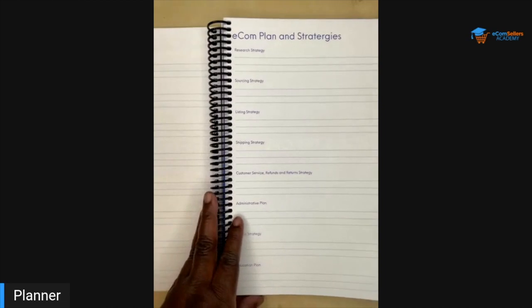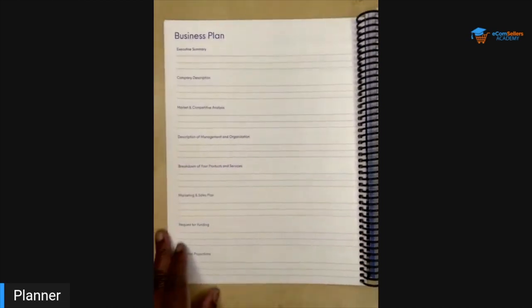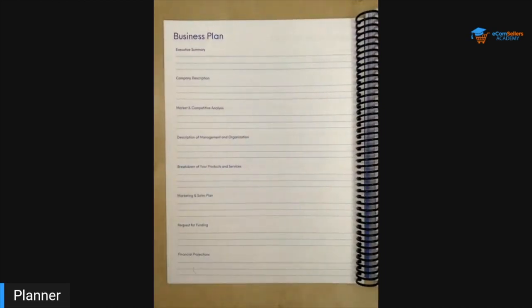And then we have a place for you to write down a business plan. As you grow and scale your business, having a business plan is going to help you to be able to get funding faster. So you need to start thinking about a business plan if you really plan on growing and scaling your business. And so we've given you a place where you can start the process of building out a business plan.